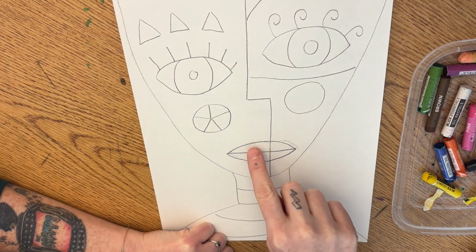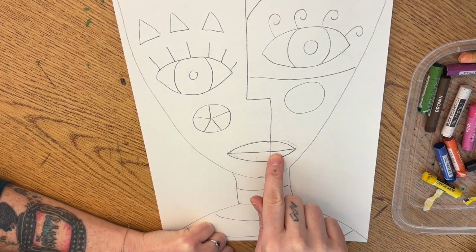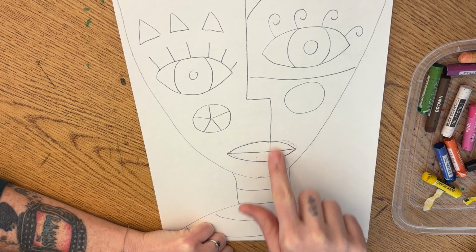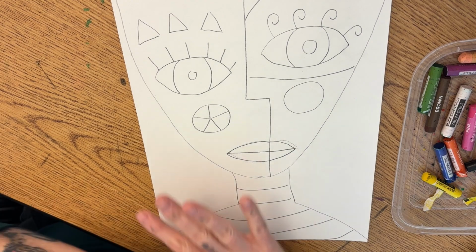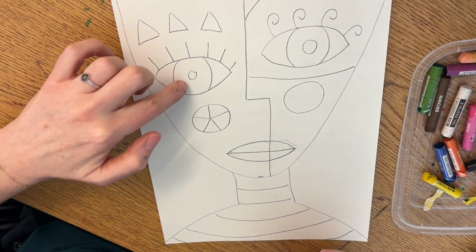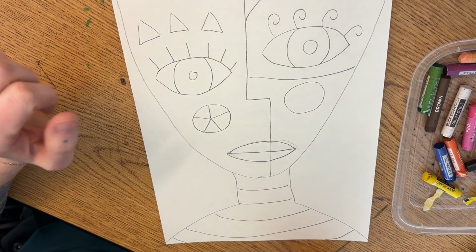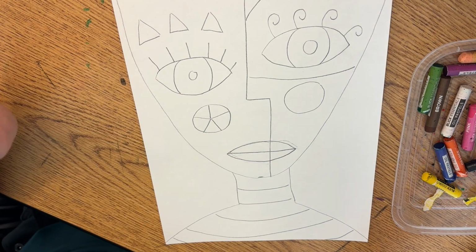The mouth, this has 1, 2, oh, nope, it's actually 4 shapes because of the line that goes through it. It's 1, 2, 3, 4 shapes, okay? So we're looking at every section as its own shape and using different colors for each of those sections. Let me show you what I mean by that.